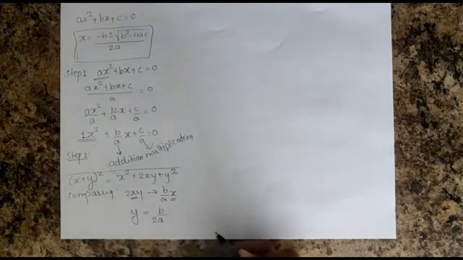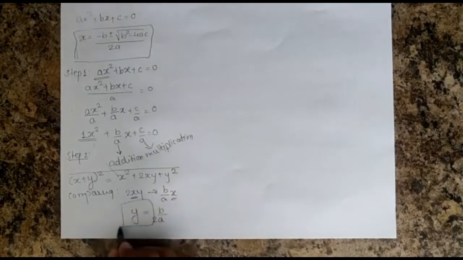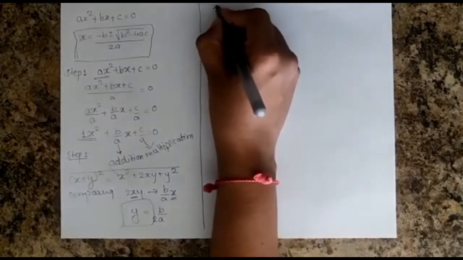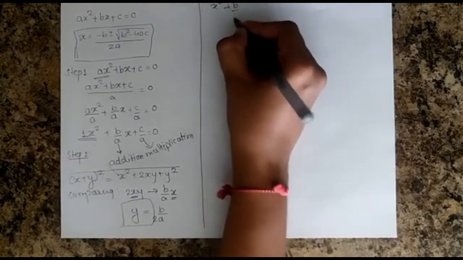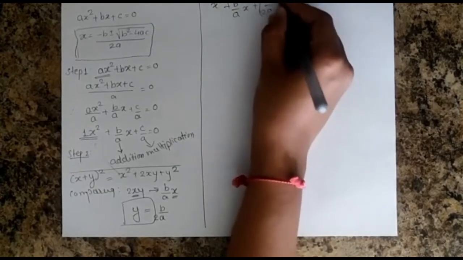And what the formula says is last term should be y square. So what we'll do is, we will add and subtract b upon 2a square, so the value of equation doesn't change.